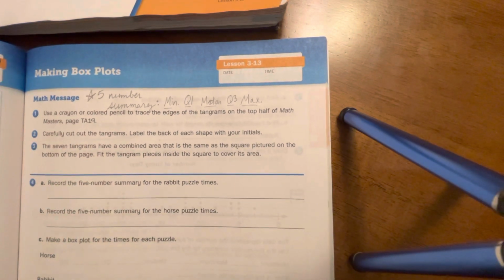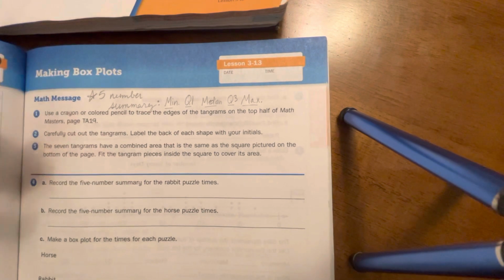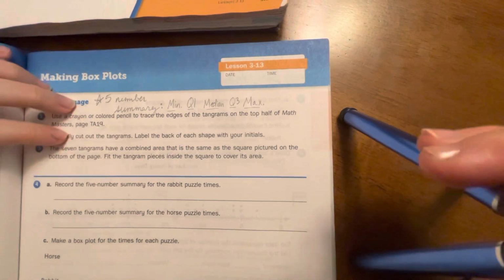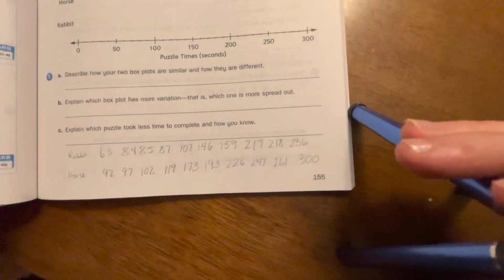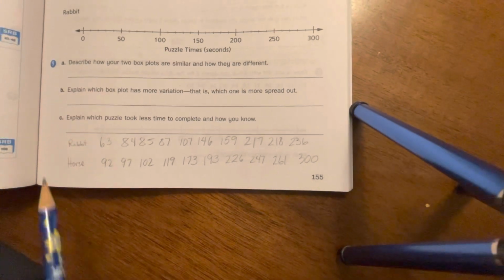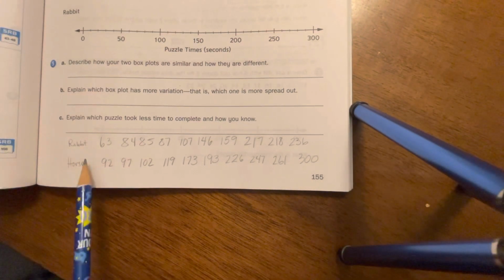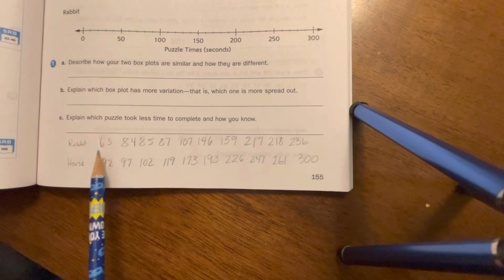So instead of actually doing the tangrams and writing down how long it takes you to make each one, I just made up some numbers down here at the bottom of my page. Everyone take a minute and write these numbers down with me.